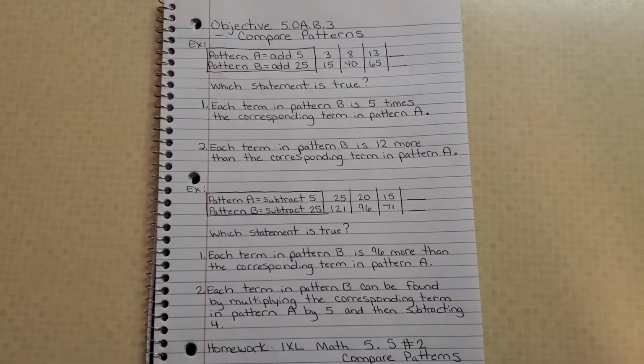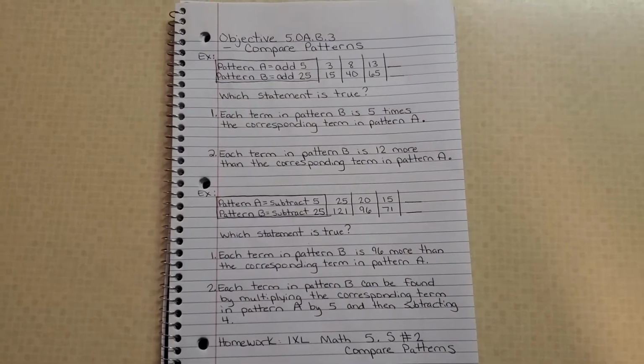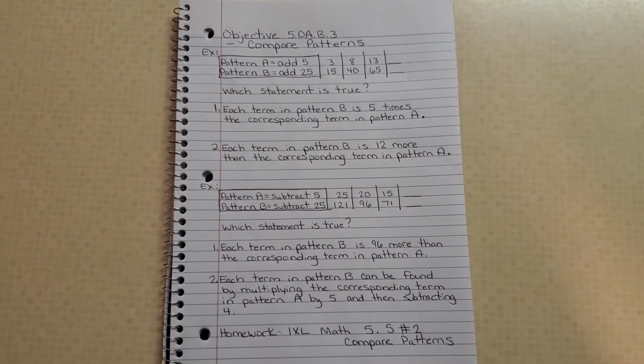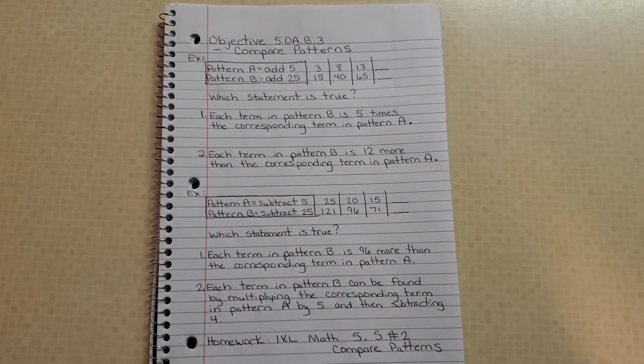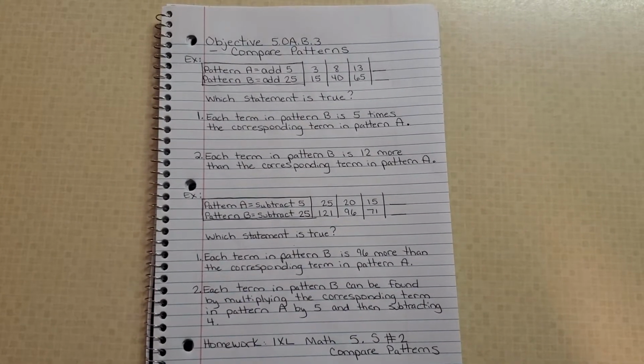Here we go. We're going to talk about more patterns. I know this is a lot, so it's up to you if you want to write this all down or if you want to listen today. Maybe at least write one of the examples.